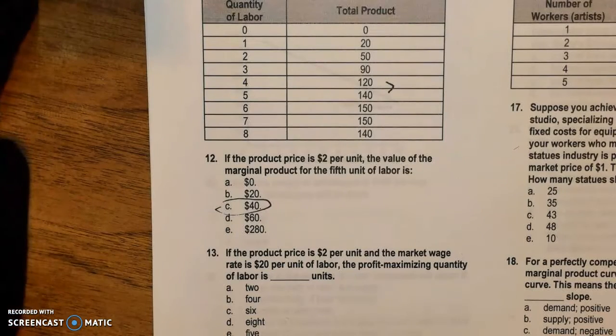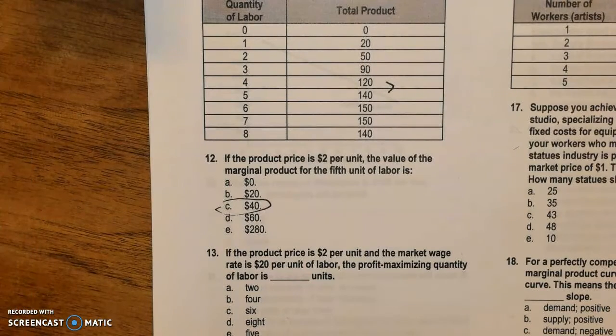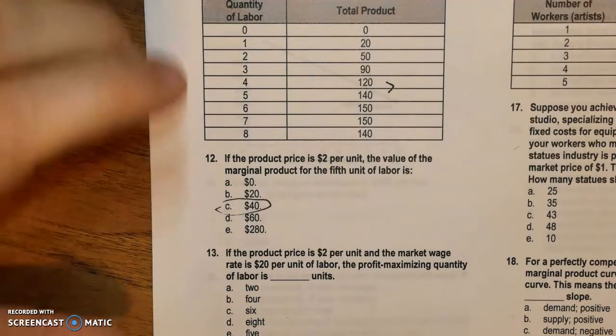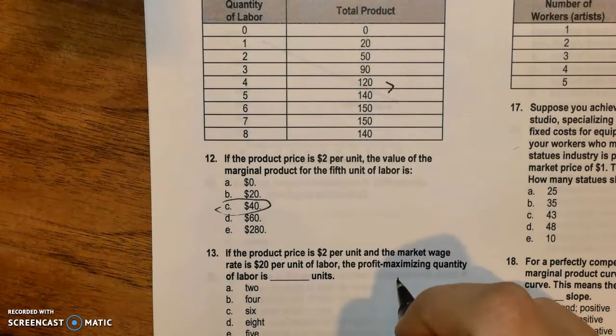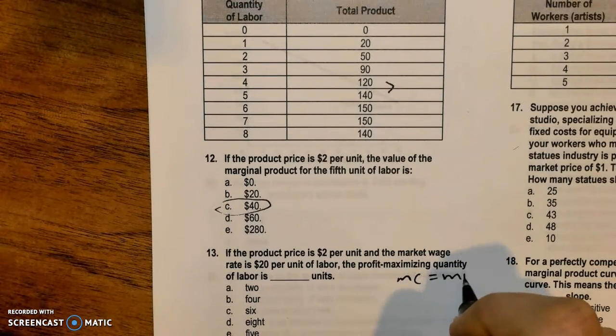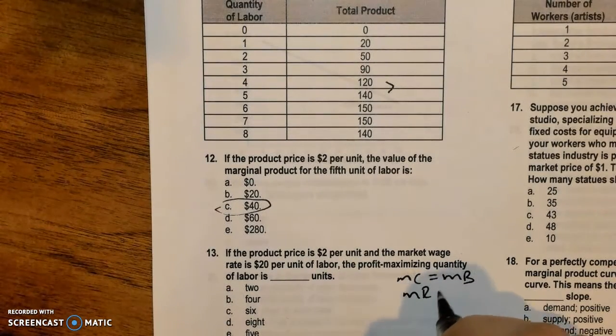For number 13, if the product price is $2 per unit and the market wage rate is $20 per unit of labor, the profit maximizing quantity of labor is. And so we have to remember that the old rule with production and with product market is that you produce until marginal cost equals marginal benefit, right? Or marginal revenue equals marginal cost, whatever it is that you prefer.